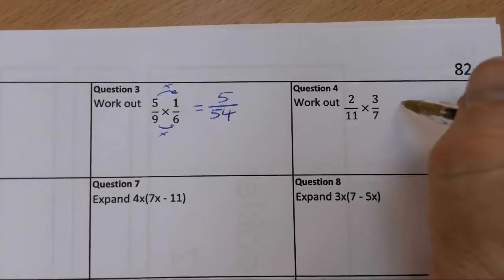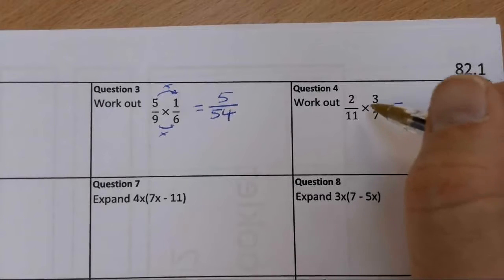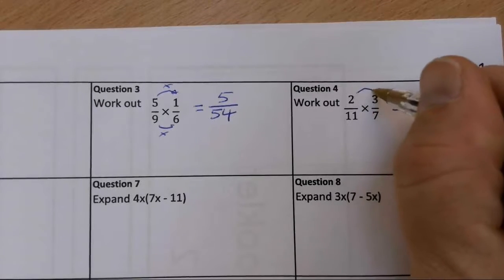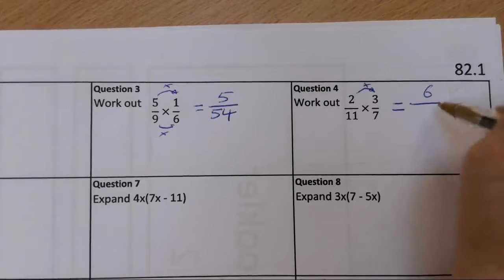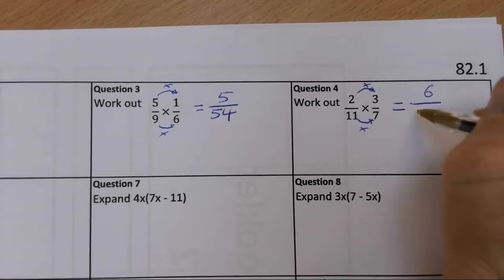Same thing here, 2/11 times 3/7, so multiply the tops together, gives me 6, multiply the bottoms together, gives me 77.